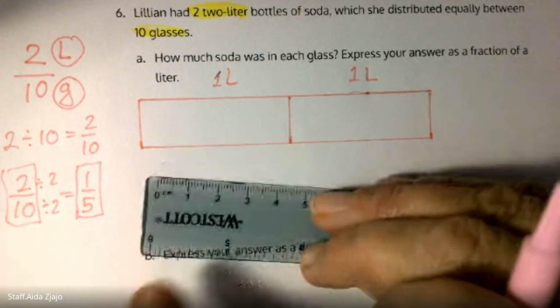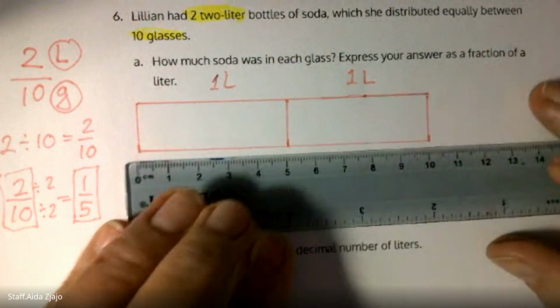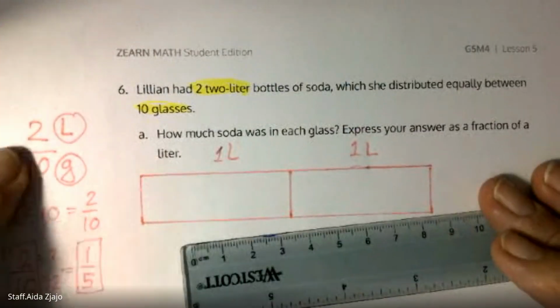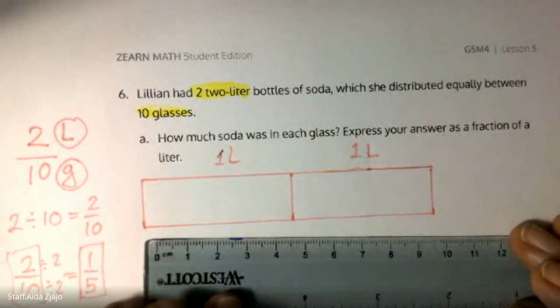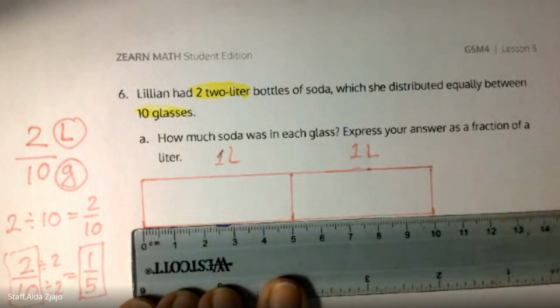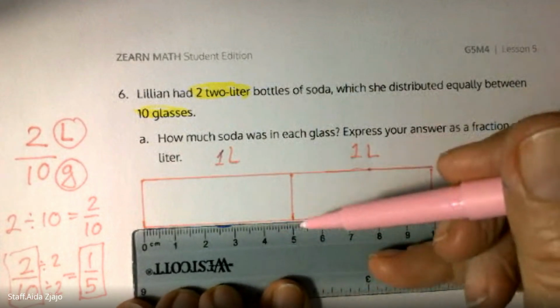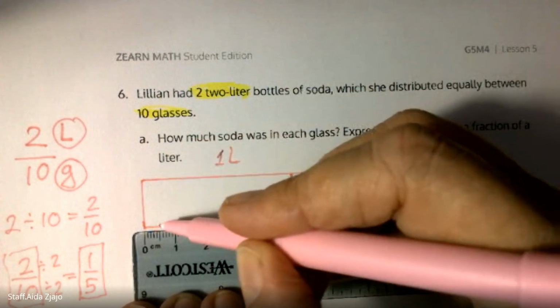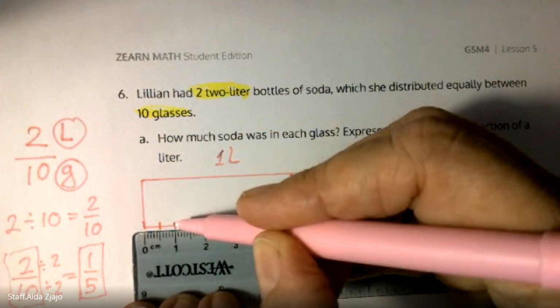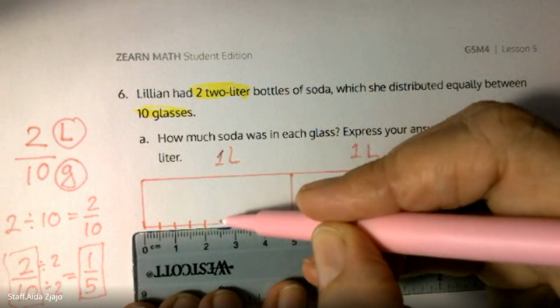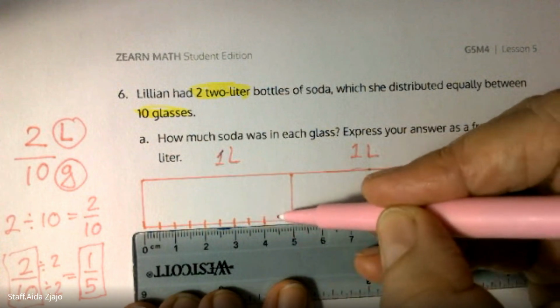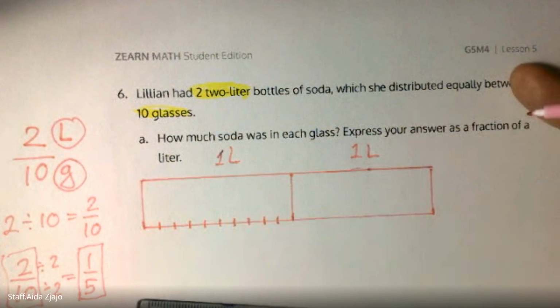It doesn't matter right now. We would like to do the tenths because 2 tenths will represent each glass. So I purposely made this 5 centimeters, so half a centimeter will be my tenth. So I can divide this soda bottle into 10 equal pieces.